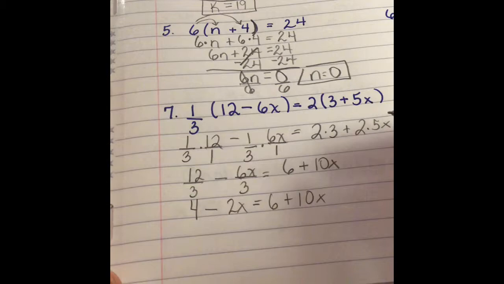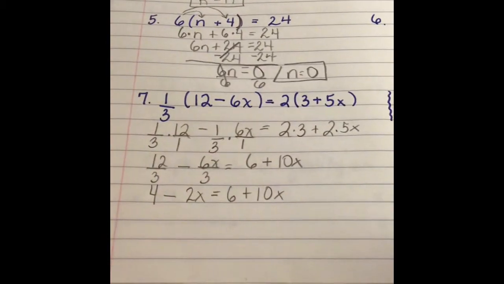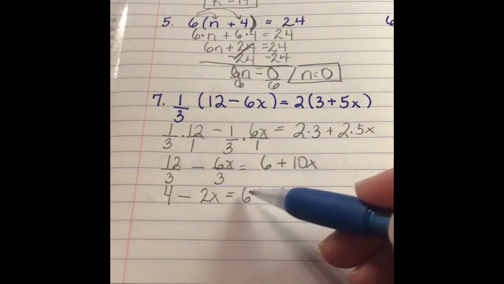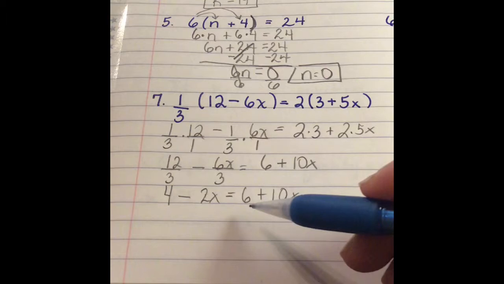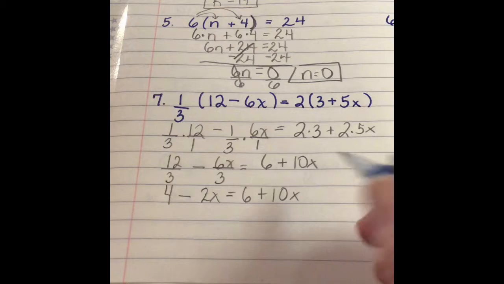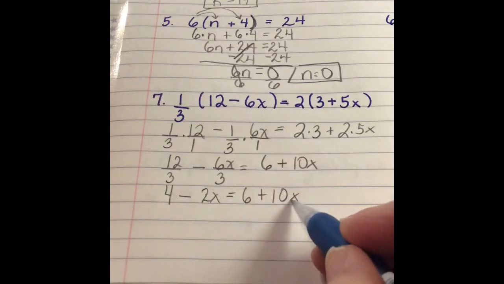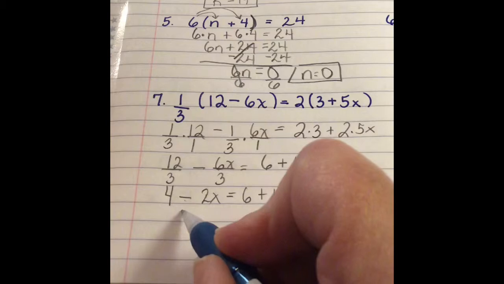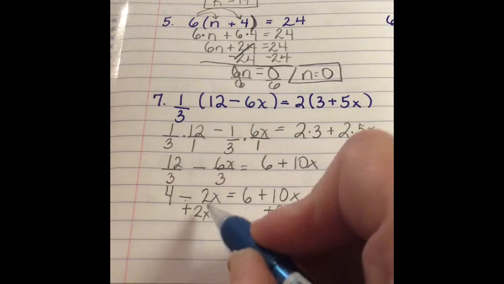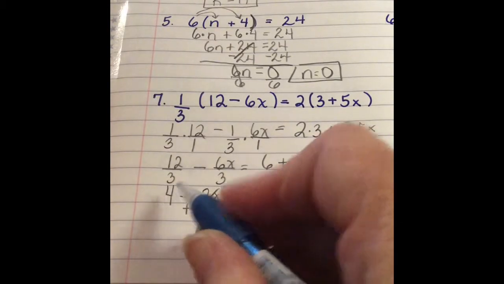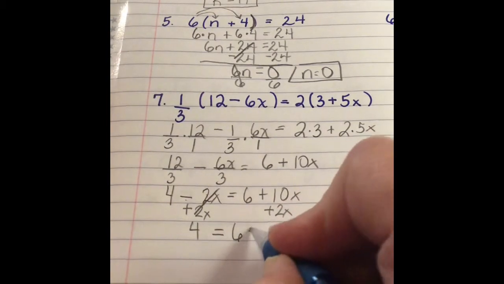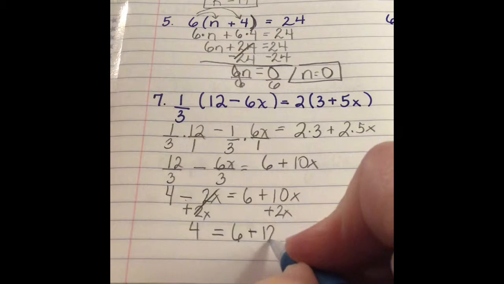Okay, now, this is the first one I've had that I have a variable on both sides. And your goal is to get your variables on one side and your constants, the ones without variables, on the other. Does not matter which direction you take them. Most teachers teach you to take the smaller variable to the larger variable. So that's what I'll do. I have minus 2x, so I'll add 2x to both sides. On the left-hand side is only left a 4. On the right-hand side, I still have 6 plus 10x plus 2x is 12x.